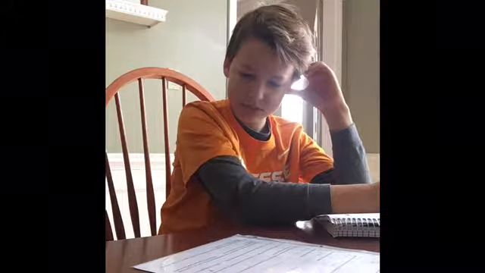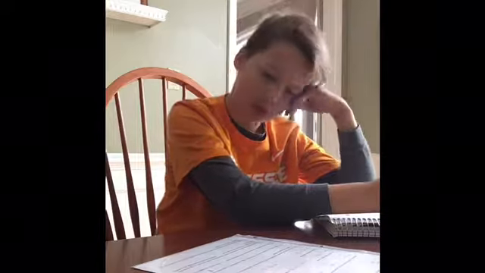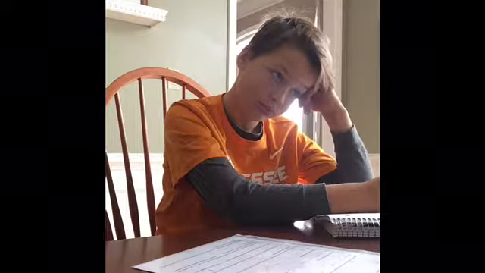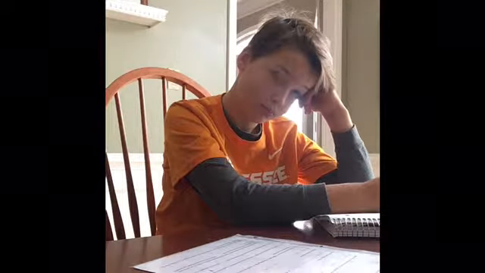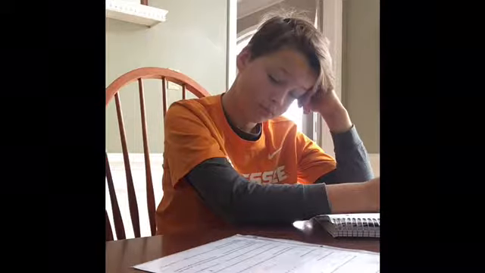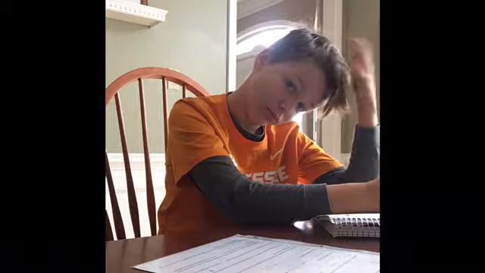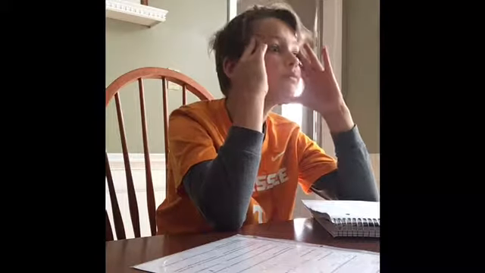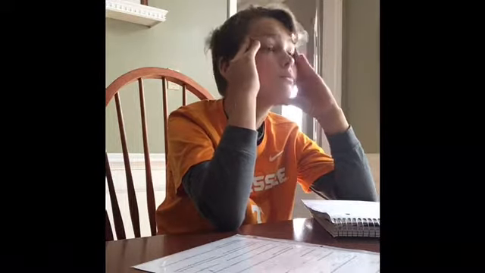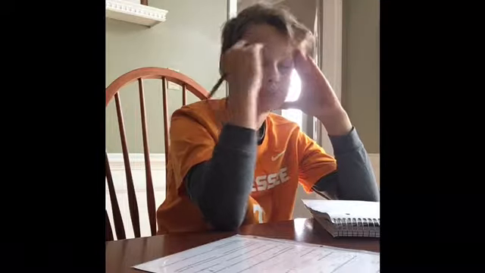Centimeters. We're changing from inches to centimeters. Do we need to look at the measurement chart? Don't you have it on one of these?